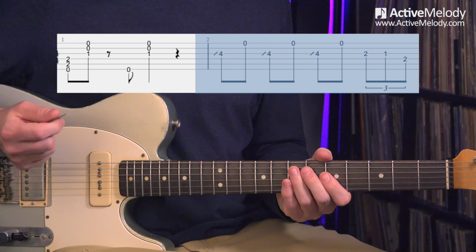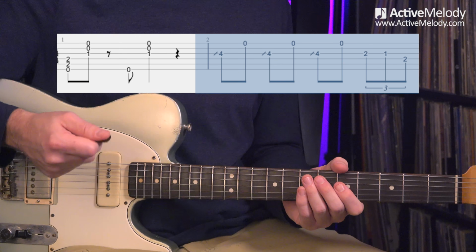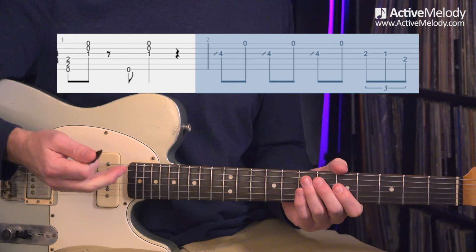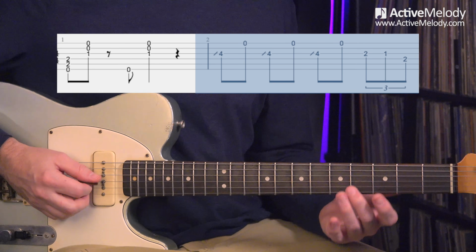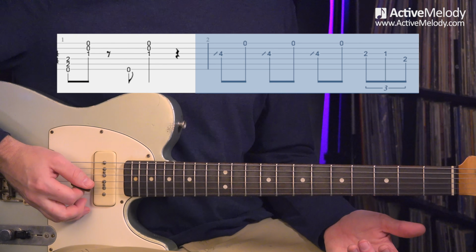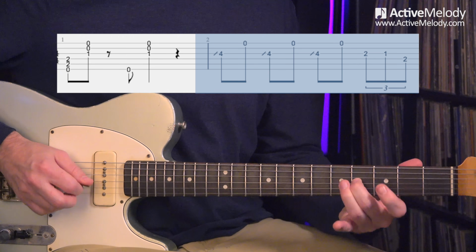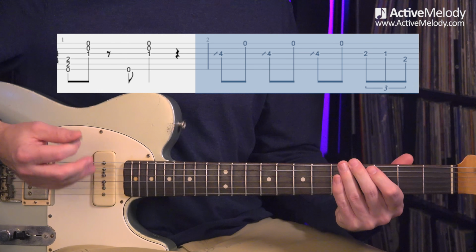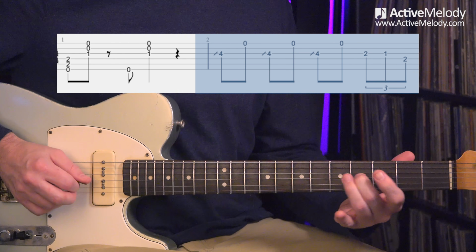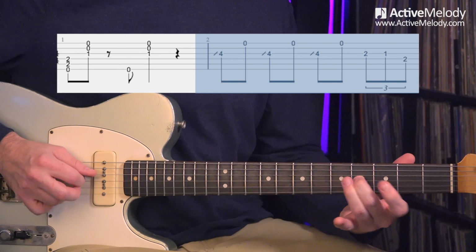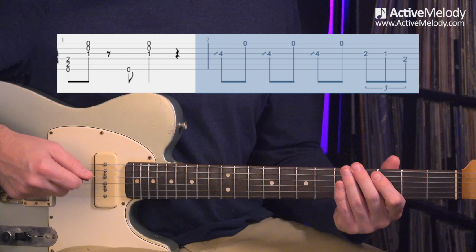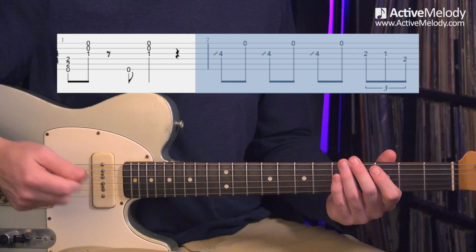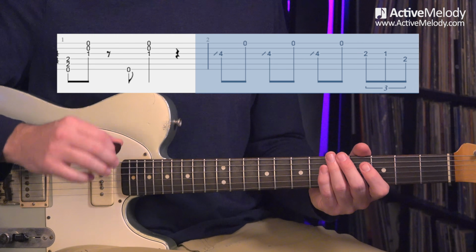Now you don't have to do that. It's considered hybrid picking, when you pick on a string and then you use a finger on another string. I like to do that because I feel I'm more accurate. If I can just set my hand here and keep it in position, you can see how little movement is happening with my right hand versus going like this. There's a lot more movement and a lot more room for error. That's the only reason that I do it, but either way is fine.